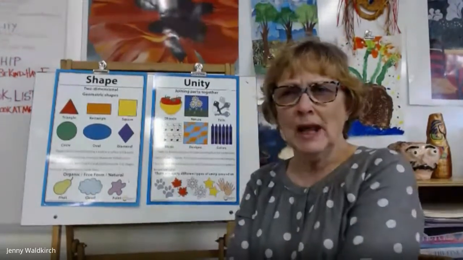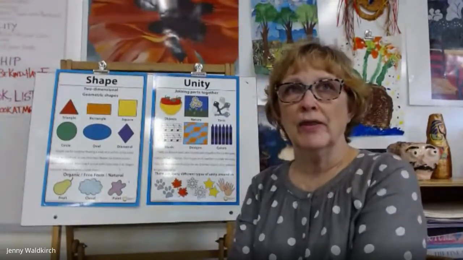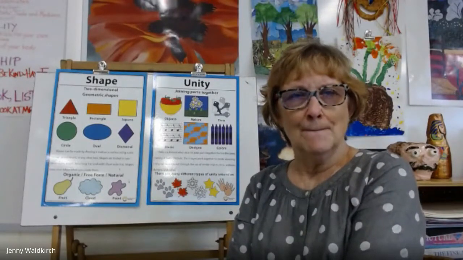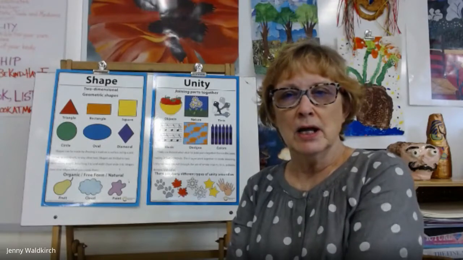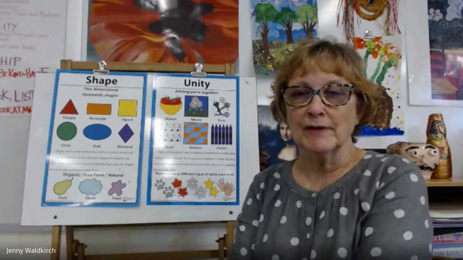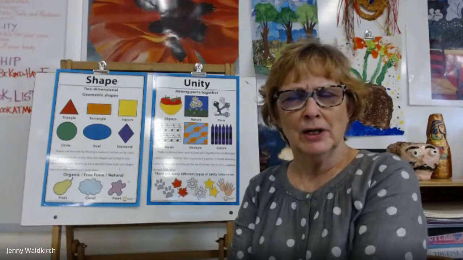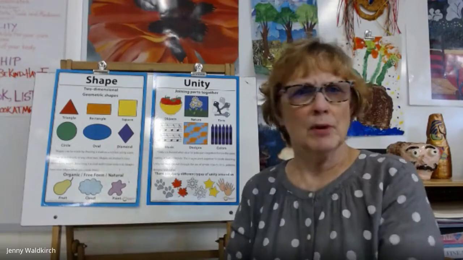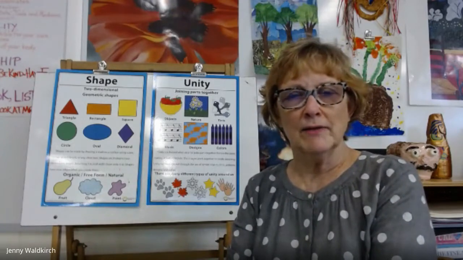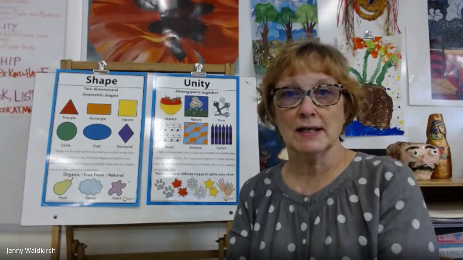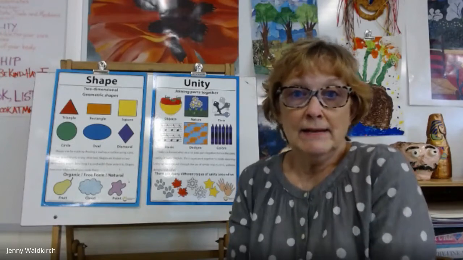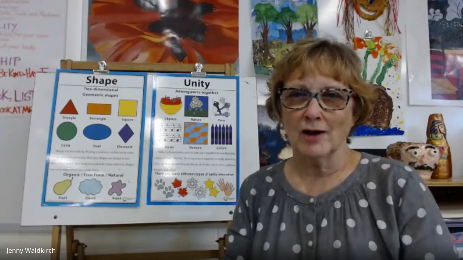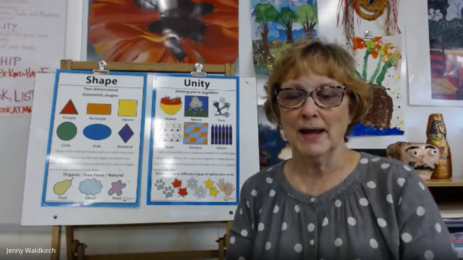Now, I was thinking if we're going to deal with things that are not the same but go together, then I thought I would read a little book that I've read to some of you before about two objects that are the same, two shapes that are the same, but are very different in how they look, but they come together in the illustrations as well as in the book. And at the end, they make total sense. So when I show you the book, I think a lot of you will already know what this book is about.